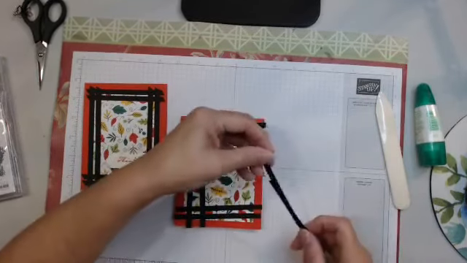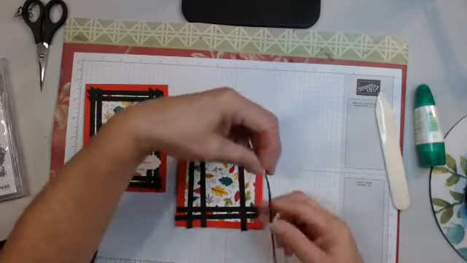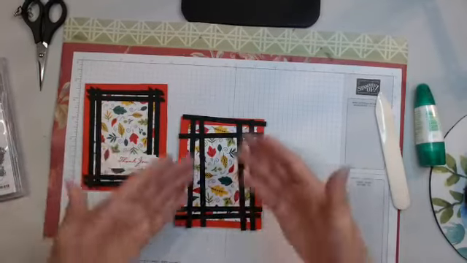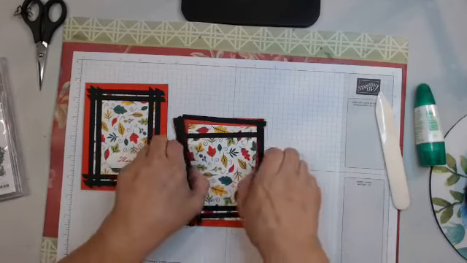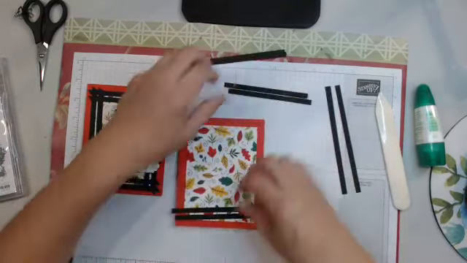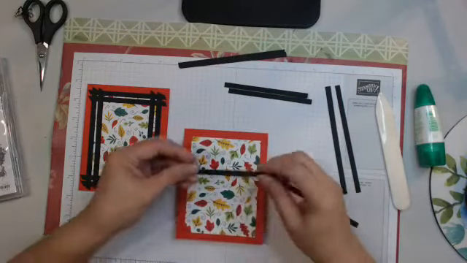There's nothing magical about this. It's pretty straightforward. All right, so that's basically what we're going to end up with, but we're going to dress it up a lot nicer. And I did not pop these up. You could do that, and you could do that with dimensionals. I'm going to keep it as a flat card.